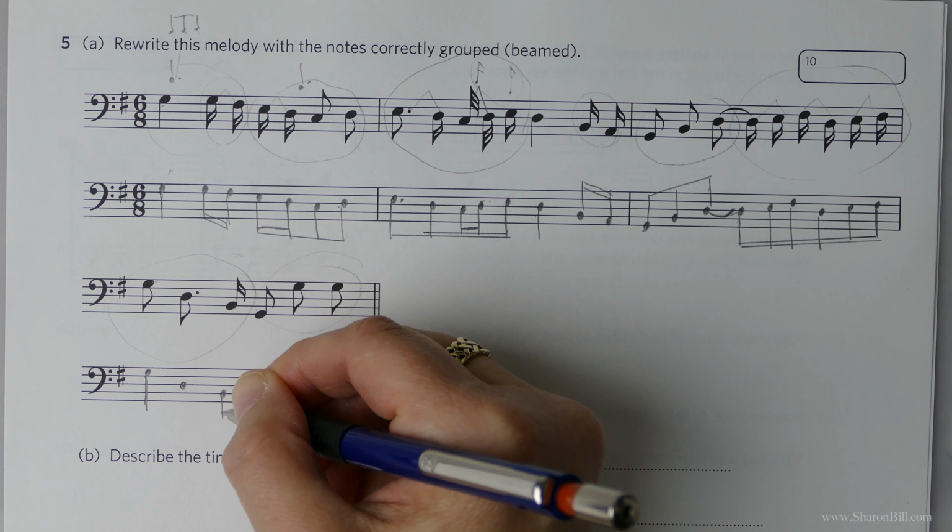Now the second part of this question, we've really already answered it because we needed to know this to show how we were going to properly group these, and we can see it's in groups of 3, so it's compound time, and we can see that it's 2 groups of 3, and so it's duple. There we go. Let's press on to the next question.